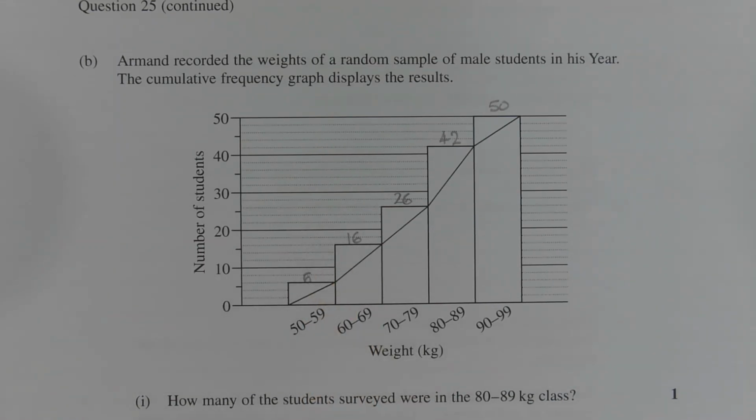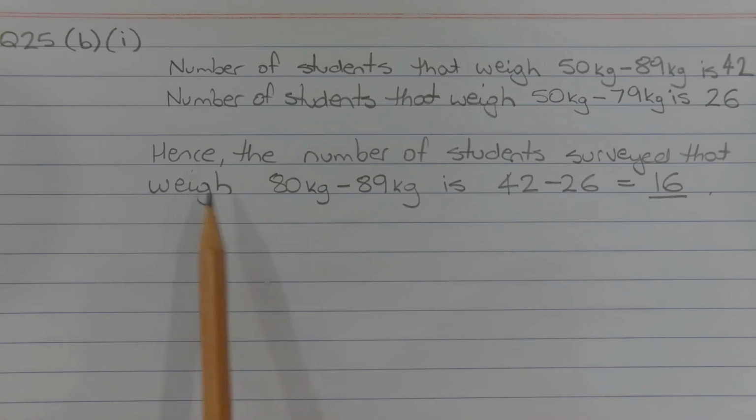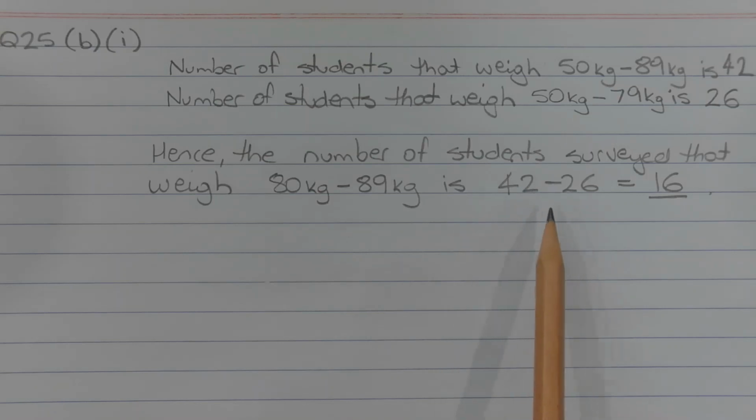gives you 10. So to work out the number of students that are in the 80 to 89 kilogram class, we take the height of this column, which is 42. Remember that this 42 includes all students in the lower classes. So to get the number of students in the 80 to 89 kilogram class exclusively, we need to subtract from 42 the height of the previous column, which is 26. Hence, the number of students surveyed that weigh 80 kilograms to 89 kilograms is 42 minus 26, which is 16 students.